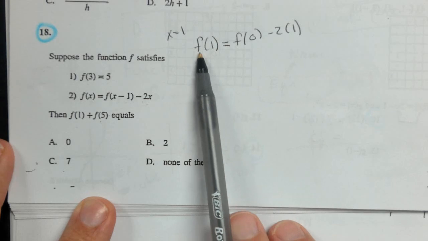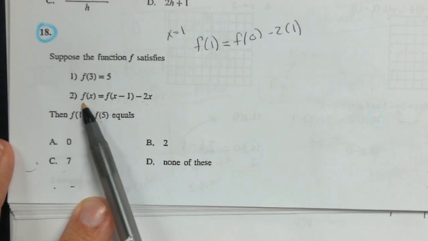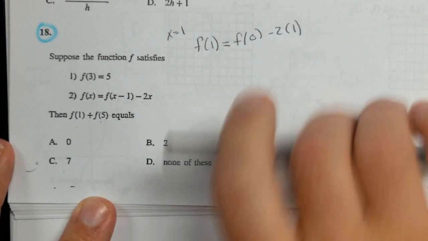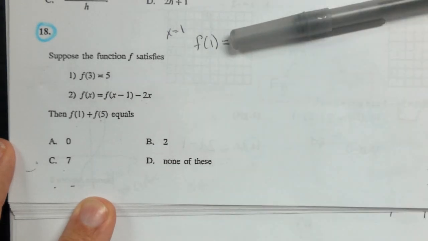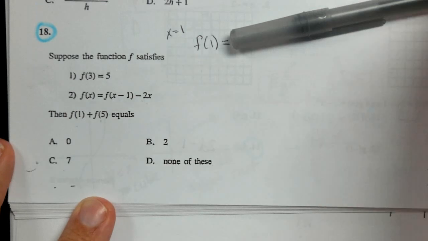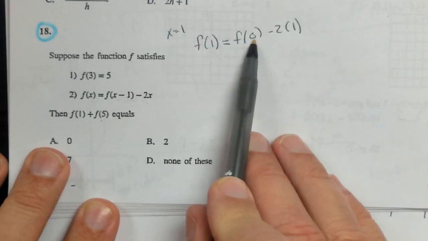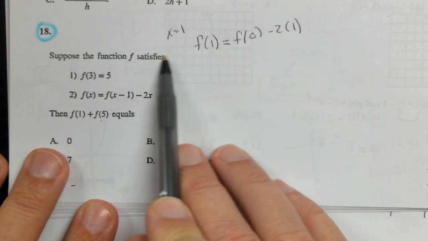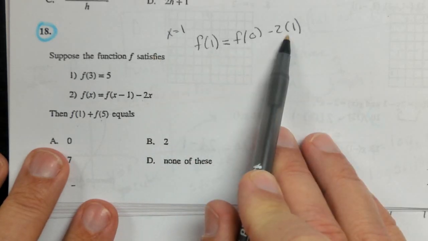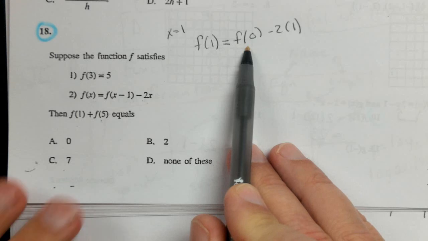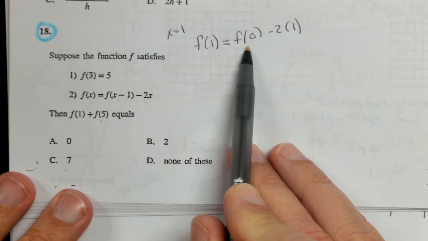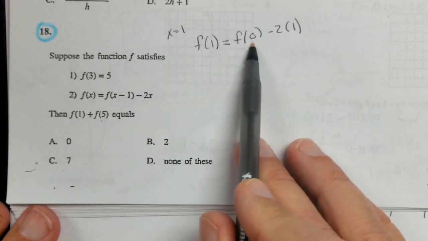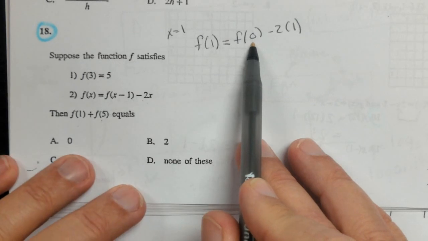I wanted to find f of 1, so I grab this equation and plug 1 in for x in hopes of finding f of 1. I plug 1 in everywhere. 1 minus 1 is 0. 2 times 1 is 2. So this is a true statement. It just doesn't help me because I don't know what f of 0 is.